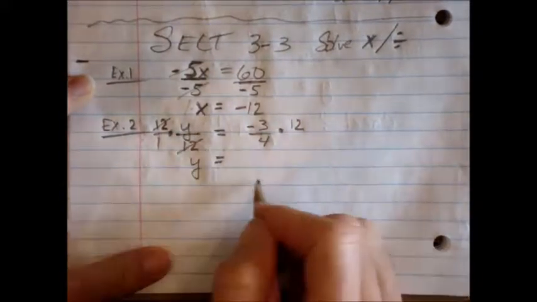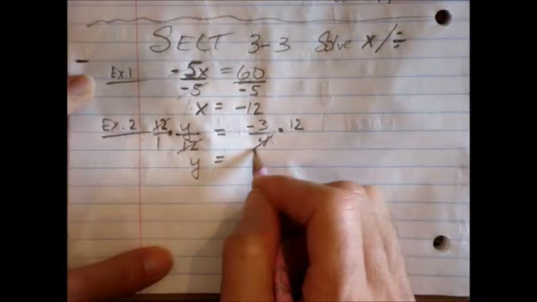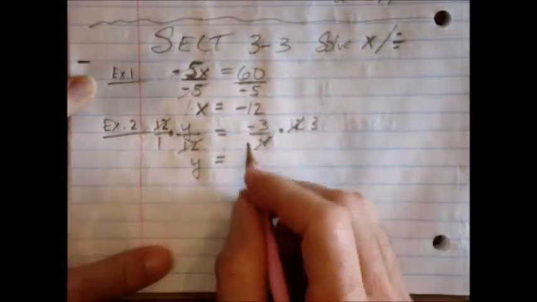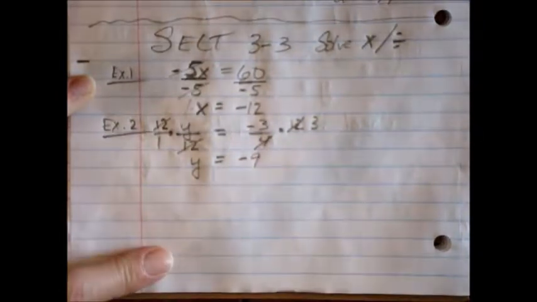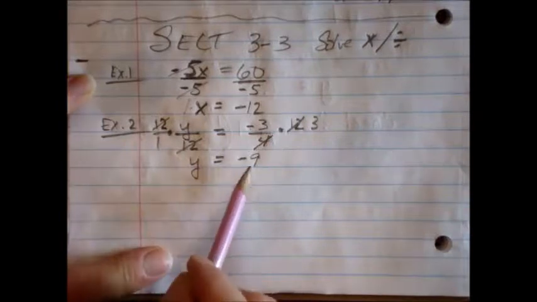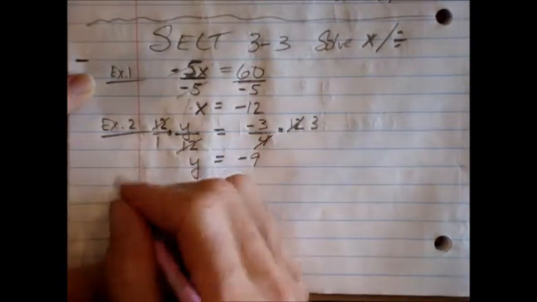Y is equal to... Questions? Does that make sense? Okay. 3 times negative 3 is negative 9. Can these answers be checked? Yes. Take the answer, plug it back into the original, see if it gives you a true statement.